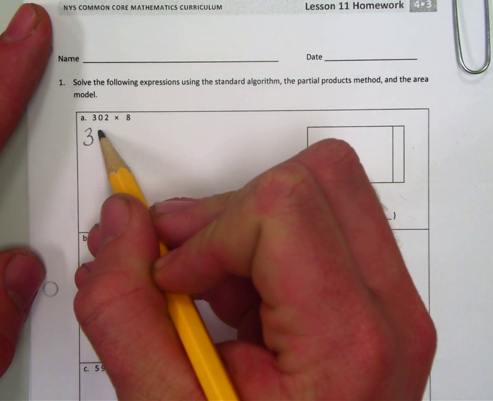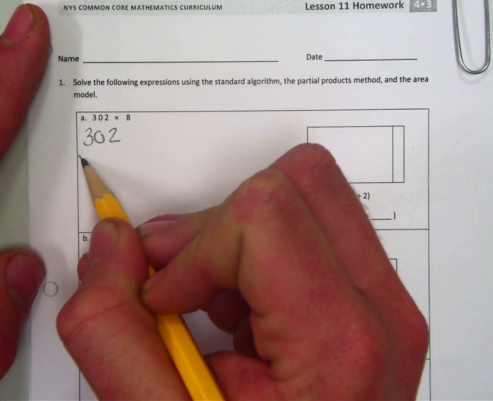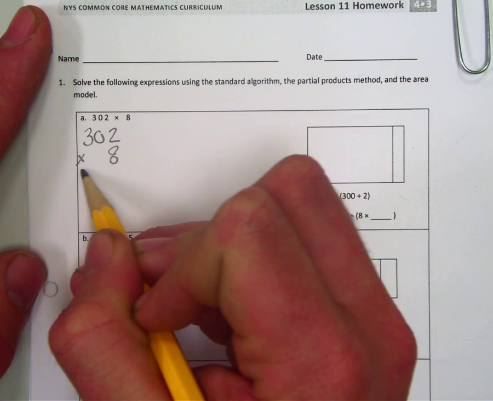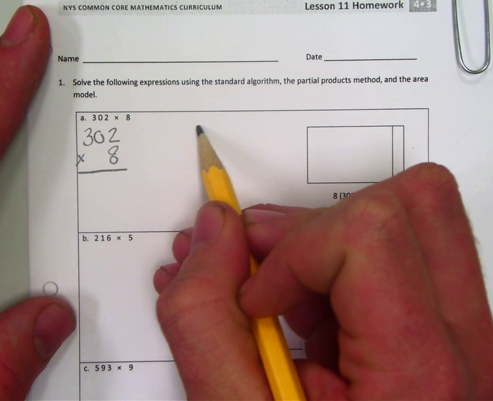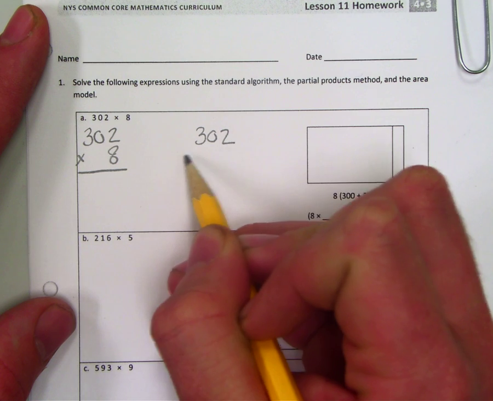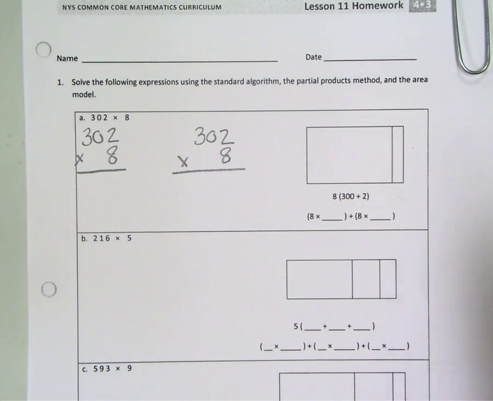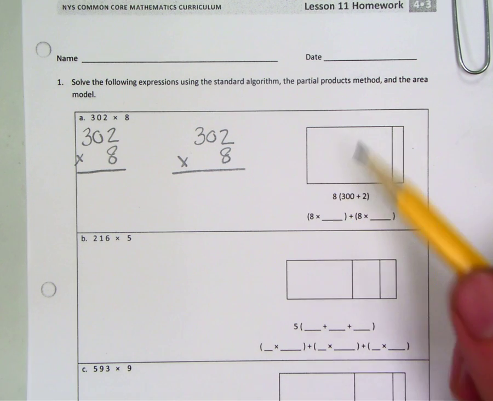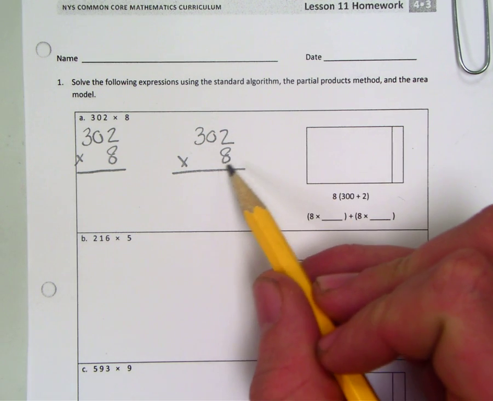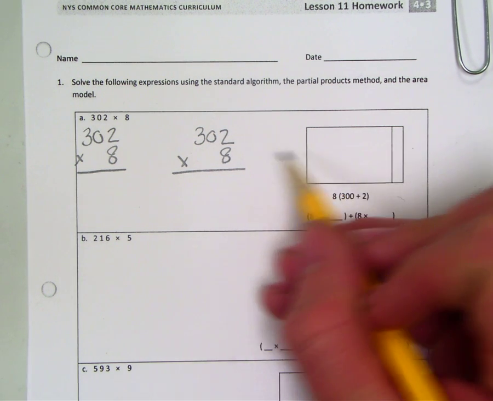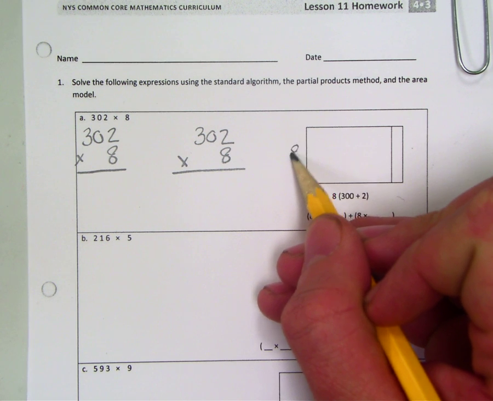So we're going to start with our multiplicand, which is 302, and our multiplier, which is 8. And we're going to rewrite it here in the middle as 302 times 8. And then we have our area model. What we worked on with the kids today is the multiplier is always our width because we have groups of them. So we're going to put 8 here.